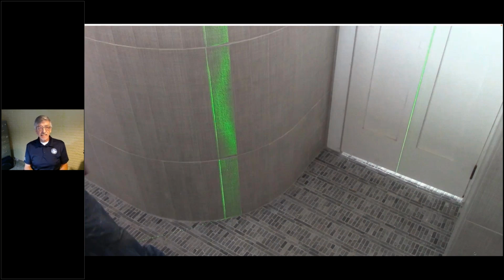And what they did is they used a laser to flatten that substrate, to work with their substrate flatness as they made the substrate flat and installed it themselves so that it would reflect in their finished tile installation.